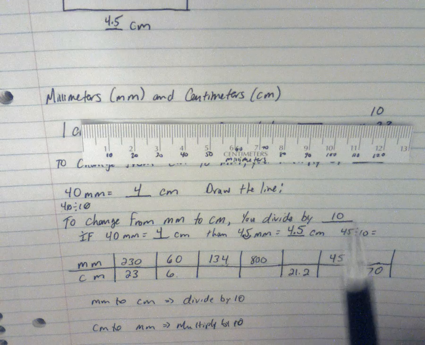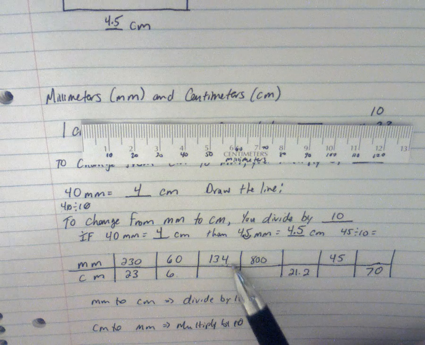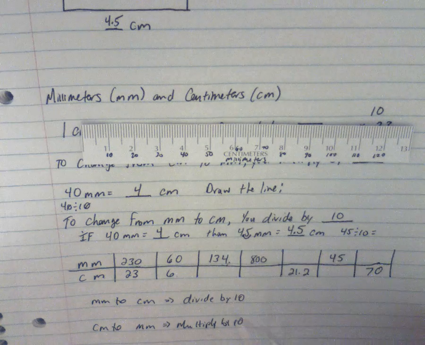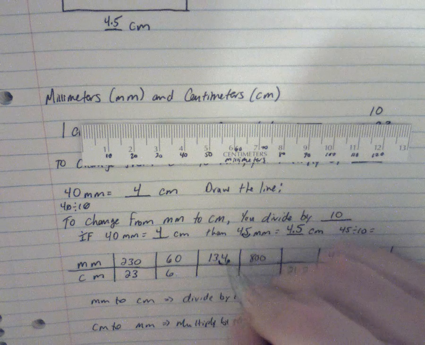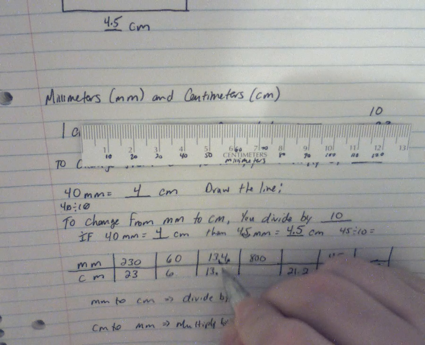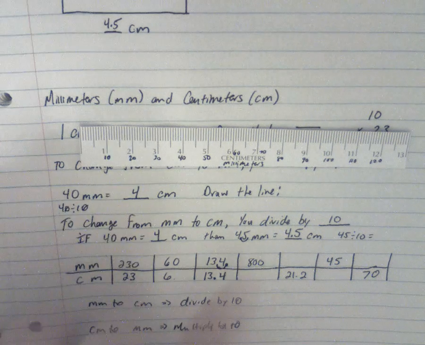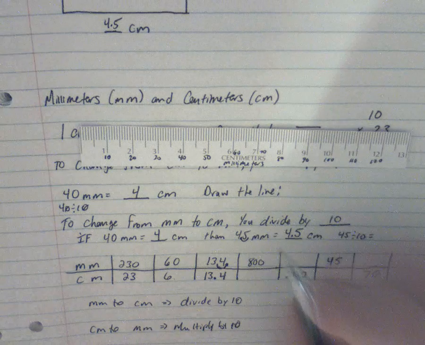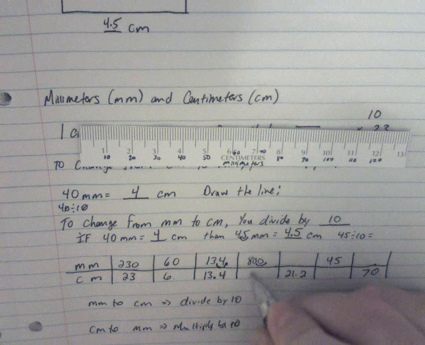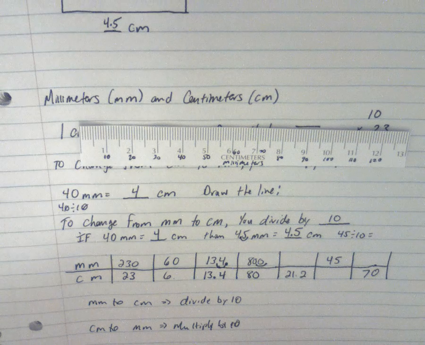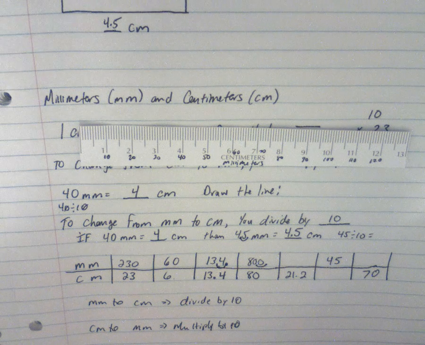Okay? So I have 134 millimeters. So 134, I divide by 10. My decimal, which starts here, now shifts 1 to here. So I get 13.4. Okay? 800 millimeters. My decimal goes here. So what do I have? 80 centimeters. Okay? My number is just getting smaller by 10.